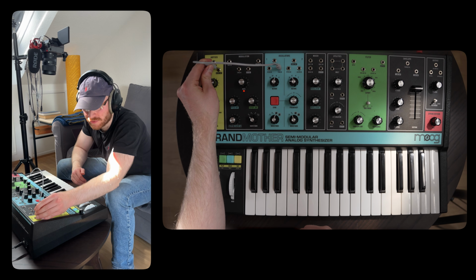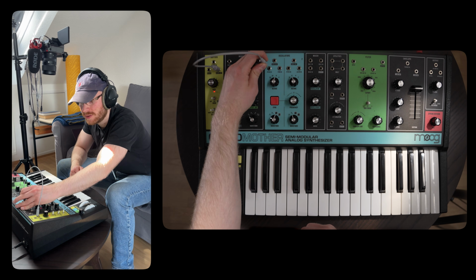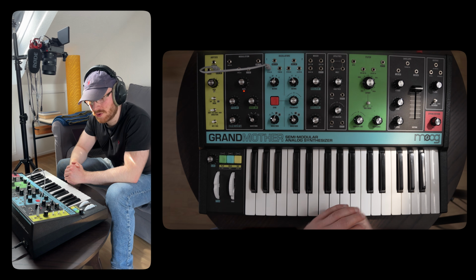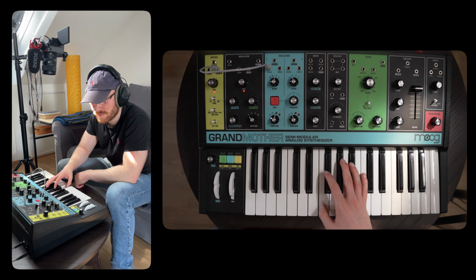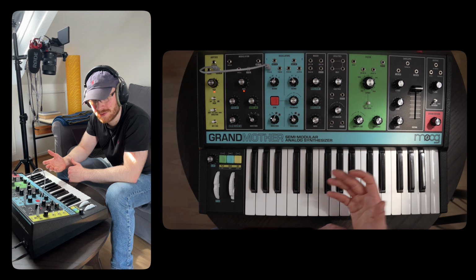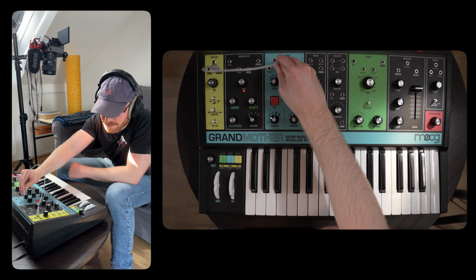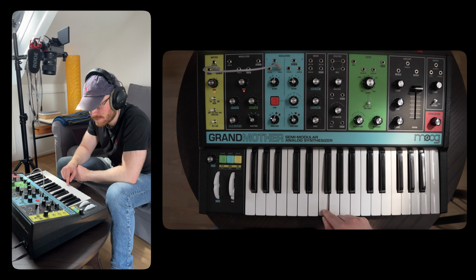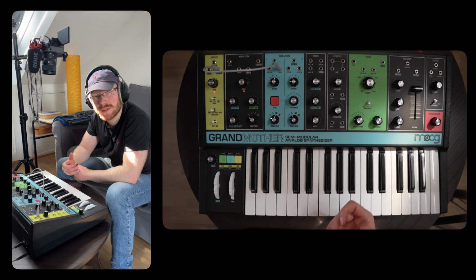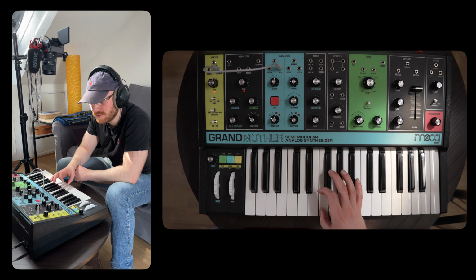The same for the keyboard velocity out. If you patch it into the pitch in, we are changing the oscillator pitch based on different velocities. And we have unpredicted notes, which doesn't make a lot of sense. Patching it into the pulse width modulation in will change the pulse width, the timbre, based on the velocity.